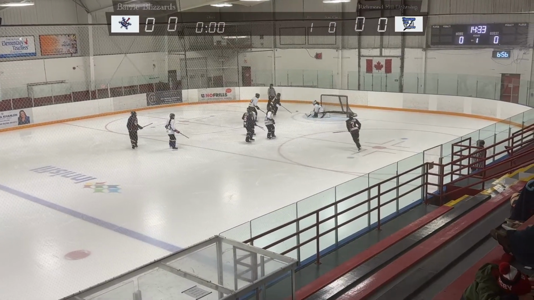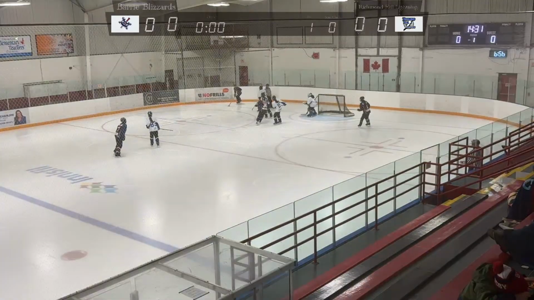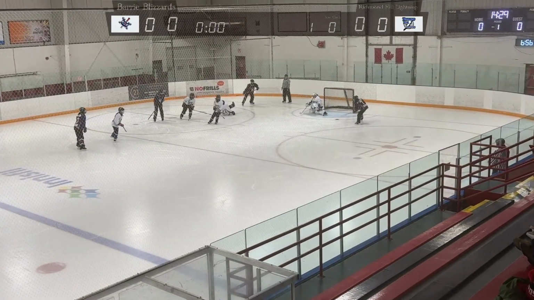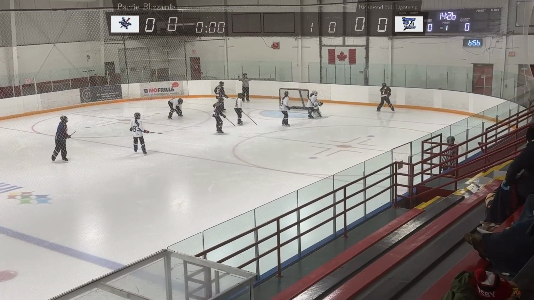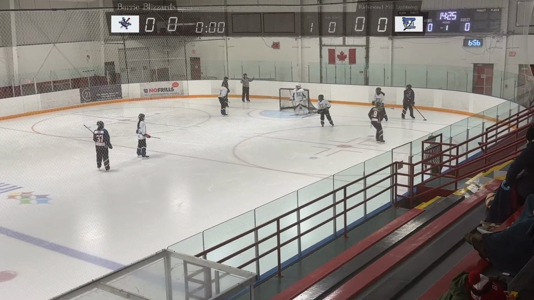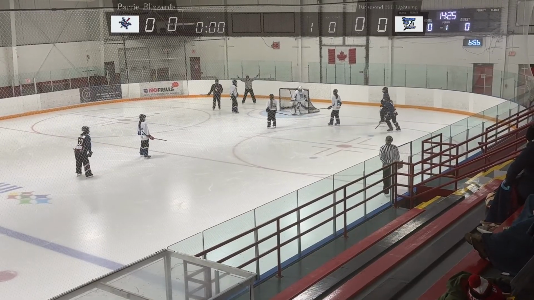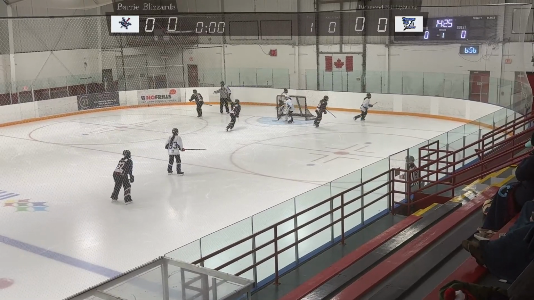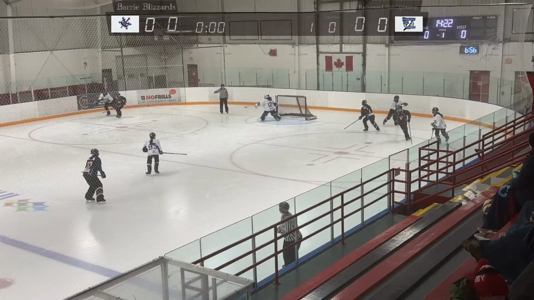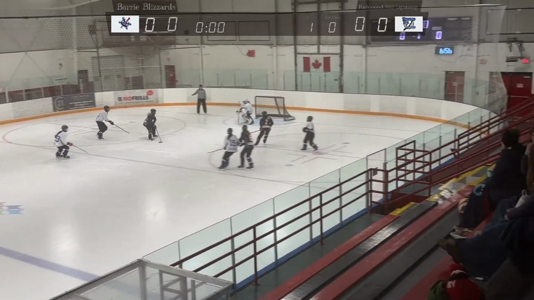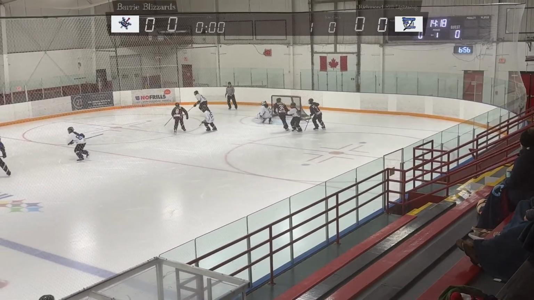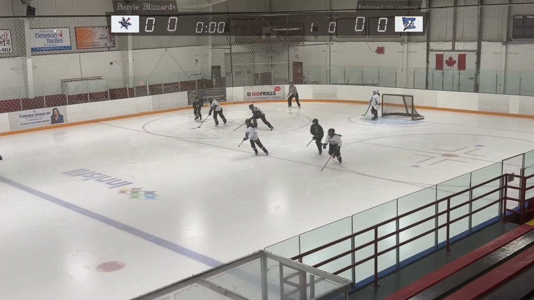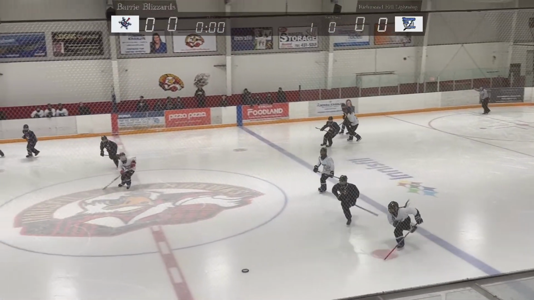Sorry, trying to get into the flow of things here. Shot by Kelsey on net. Gets a rebound. That's a reset for Barrie as Ella still has it, finding a backdoor pass for Holly. And she almost gets the shot there, but looks like we might have been in the crease, as that's going to be a Richmond Hill goalie ring. Richmond Hill sending one out. Kelsey with a big intercept, all alone, and just couldn't beat the blocker side on the goalie. That was the best chance of the game so far for Barrie.